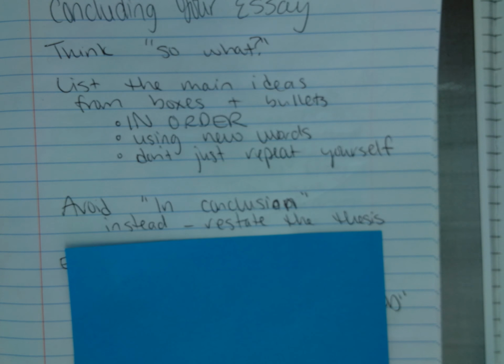Another thing I want you to avoid using in your conclusion: you might think back to the past, and maybe a teacher told you to use transition words in an essay. And I agree, you should use transition words. Tomorrow I'll talk to you about how to use transition words effectively. If your transition words are only telling me the order or what paragraph I'm reading, then I want you to delete them. So instead of saying "in conclusion" in your concluding paragraph, let's just cross that off.